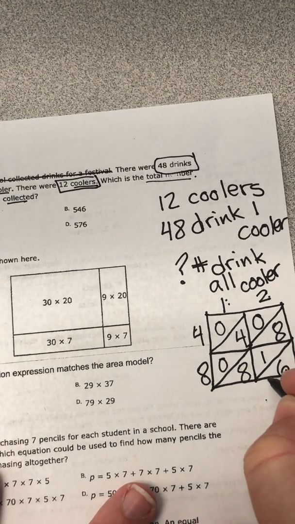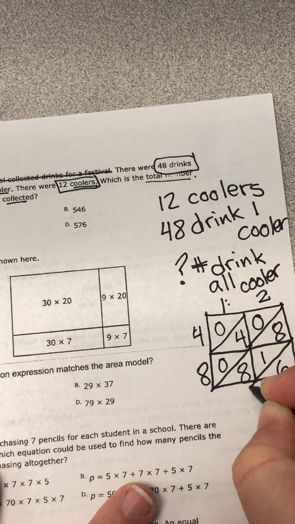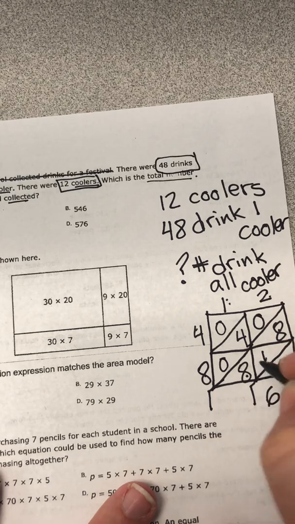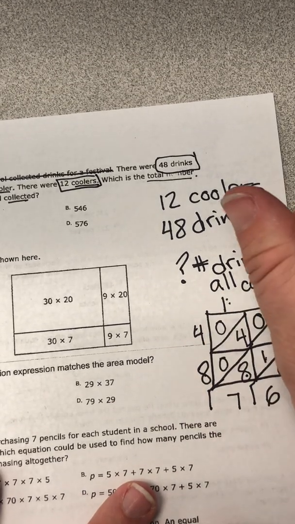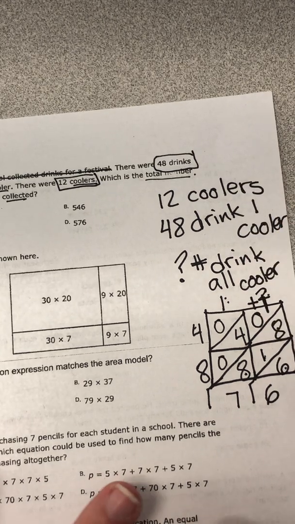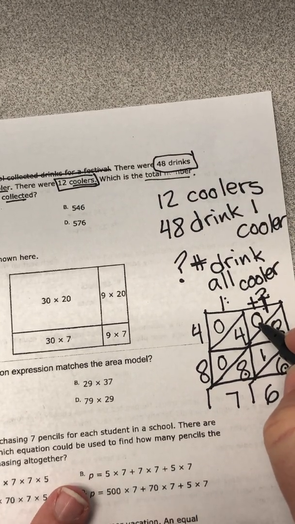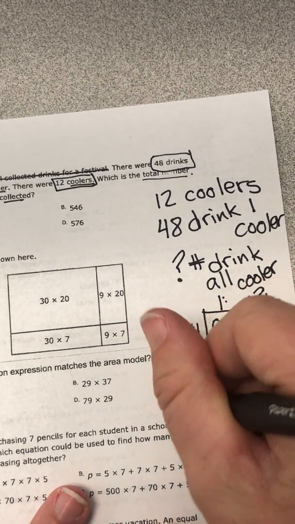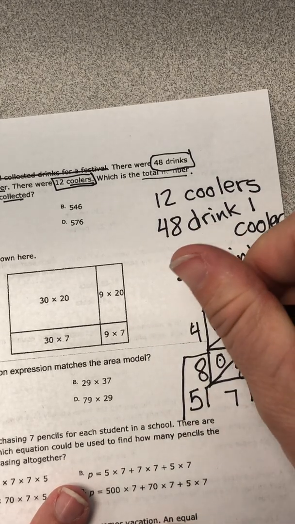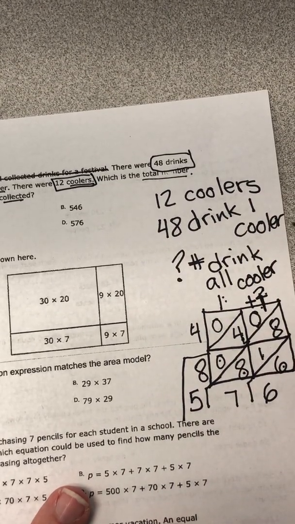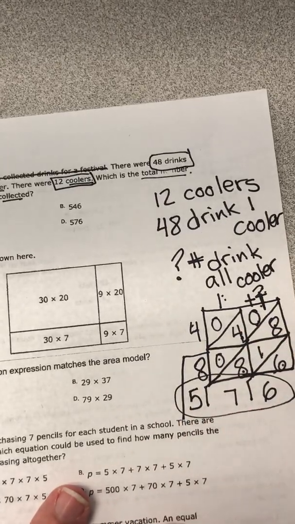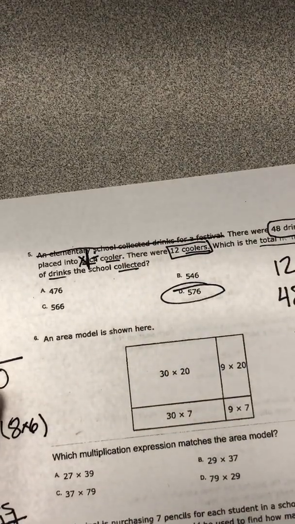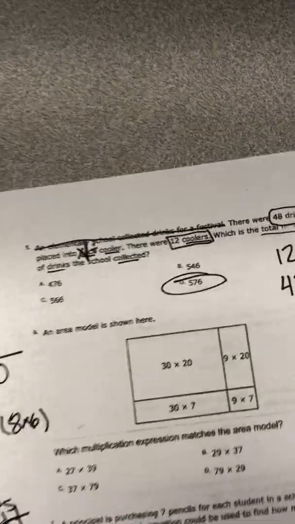So 6 plus 0 is 6. That would be my first one. My second one. 8 plus 1 is 9 plus 8 is 17. So I put my 7 down and I regroup my 1. So 1 plus 0 is 1. 1 plus 4 is 5. 5 plus 0 is 5. And then we have 0 plus 0 would be 0. So the answer is 576. This makes the lattice a little bit simpler.